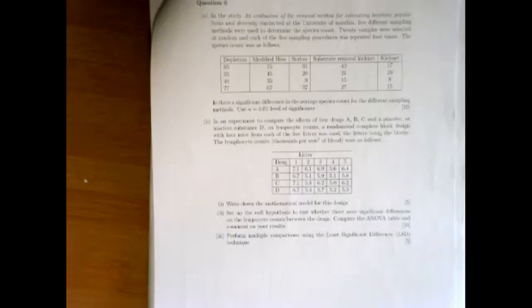I want you to take note that what needs to be blocked can be anything. Anything that has the potential of influencing our results but is not being investigated. So what we have on the screen there is an example where we need to fit an ANOVA for RCBD. I'm sure the words are a bit small, but I'll try to read.